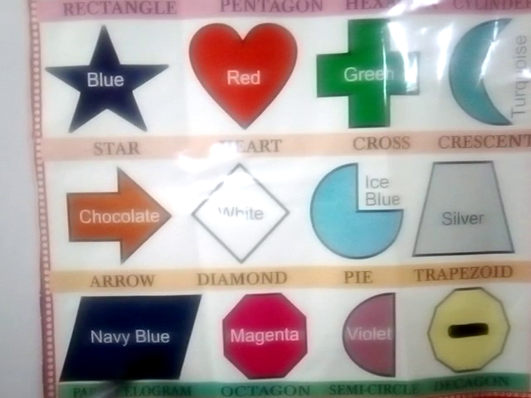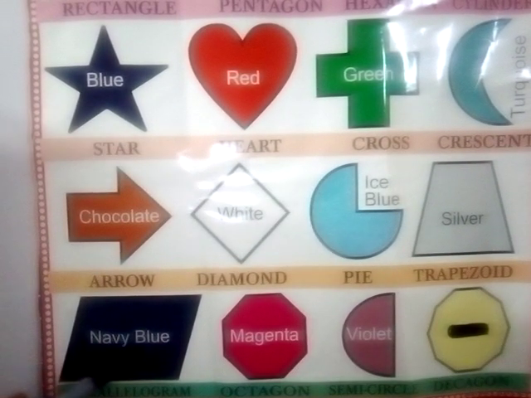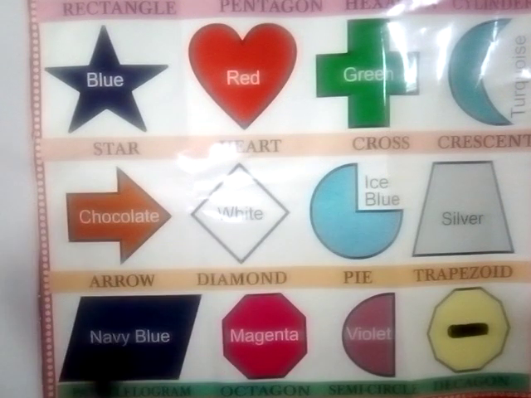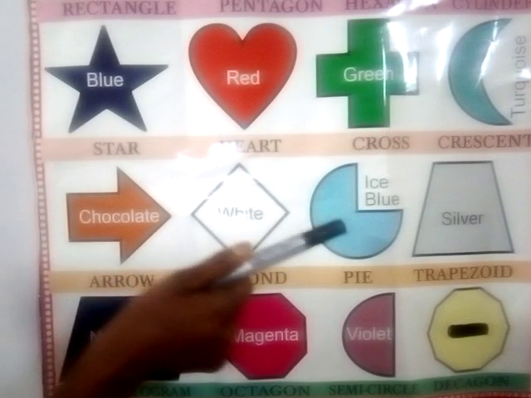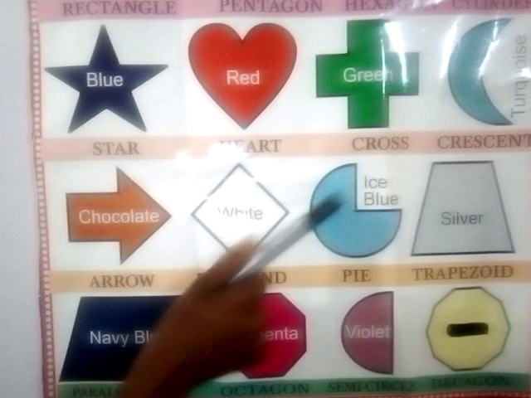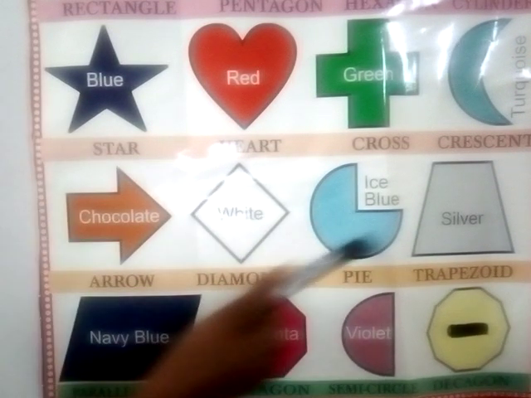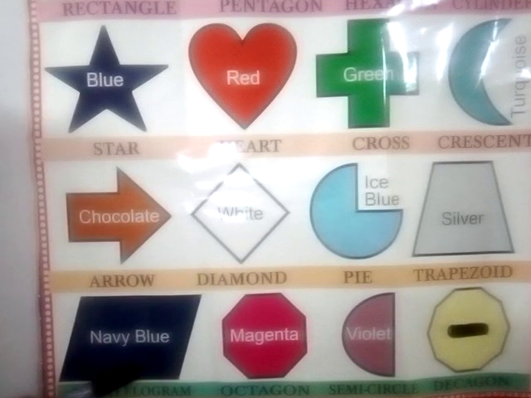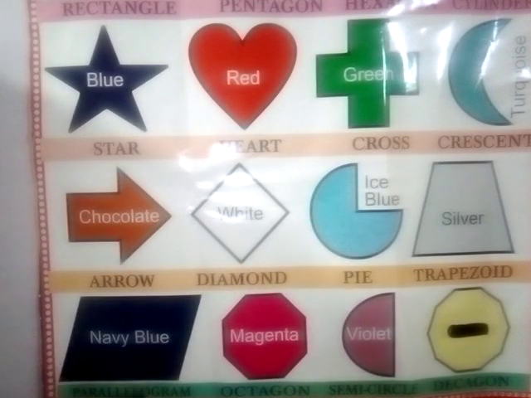And then here you have navy blue. Navy blue is a certain shade of blue. We looked at blue here, we looked at ice blue here. Even this ice blue, some can call it sky blue. And then this one is navy blue, different shades of blue.